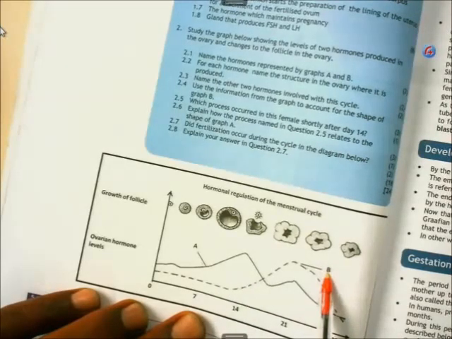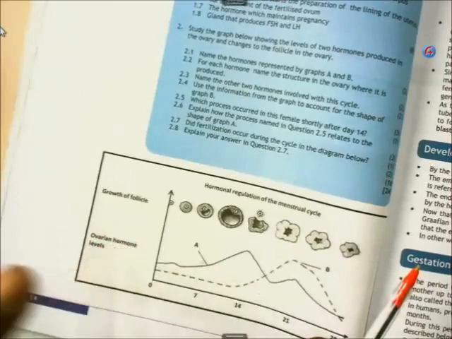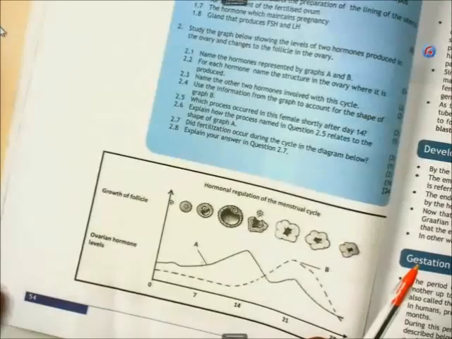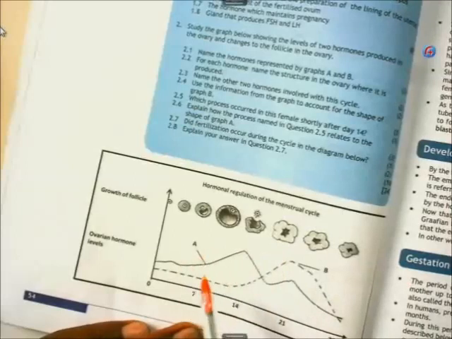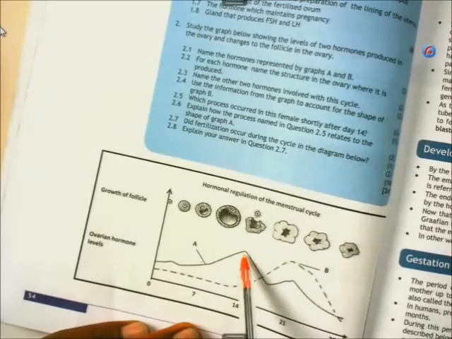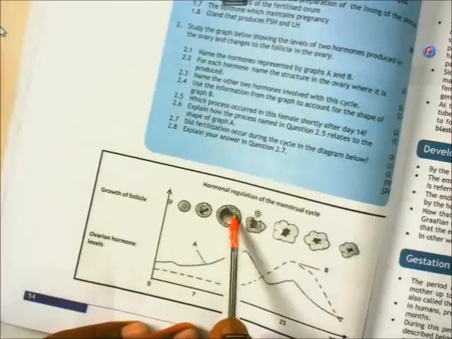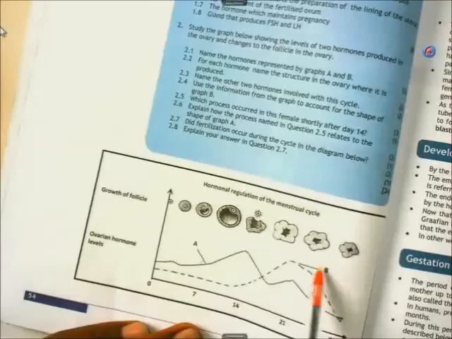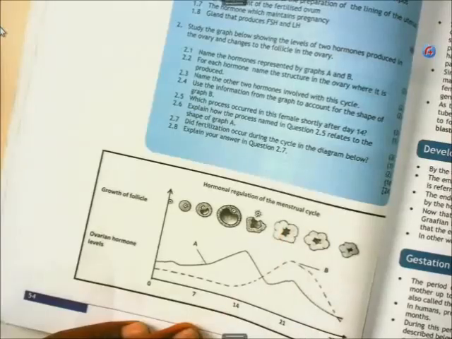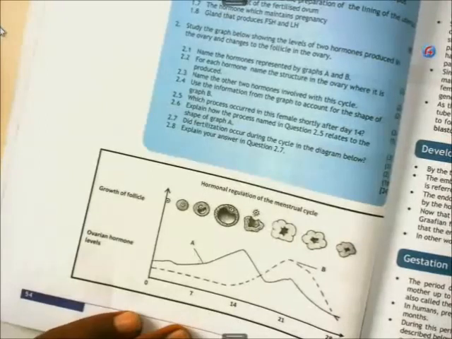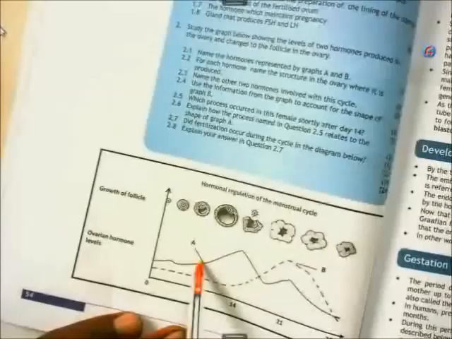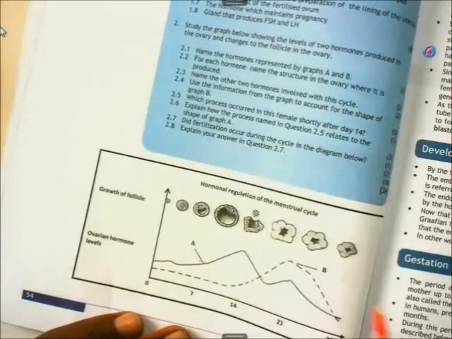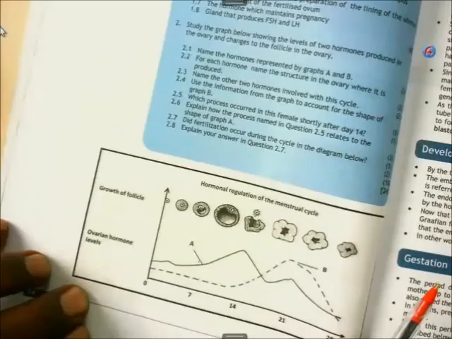I think you now know the first hormone that will cause the graph to increase first. The first graph that will increase will be the graph of the estrogen, because it's the one that increases because of the developed Graafian follicle. And then the second graph that will increase will be that of the progesterone, because of the development of the corpus luteum, or the remains of the ruptured follicle. So the first graph will be the estrogen, graph A, and graph B will be progesterone.